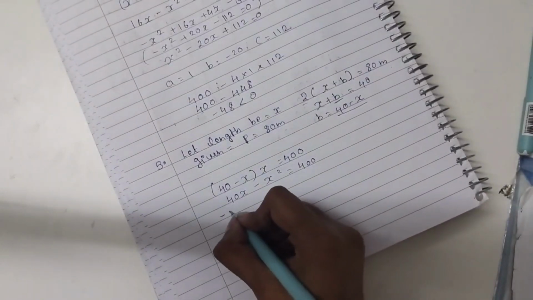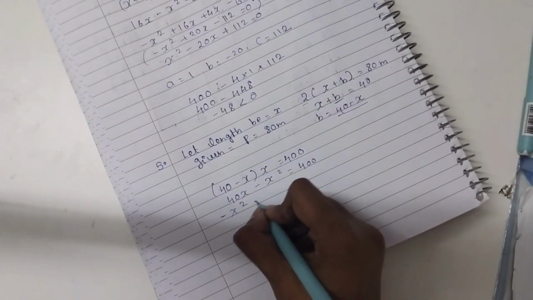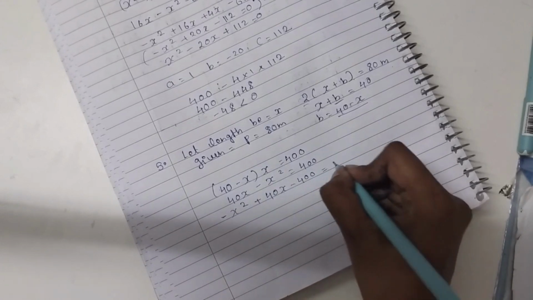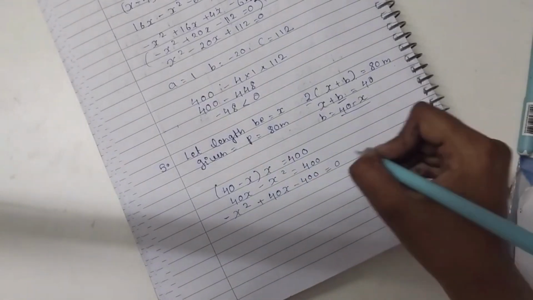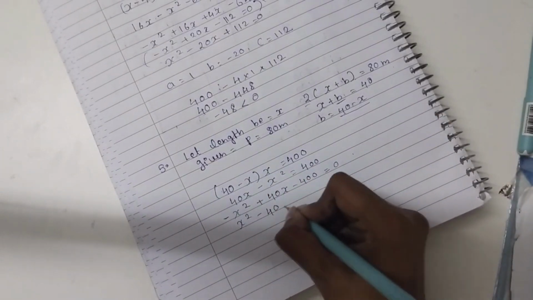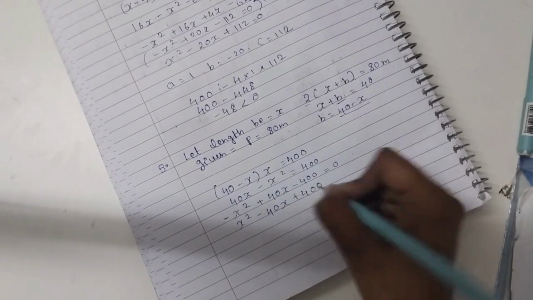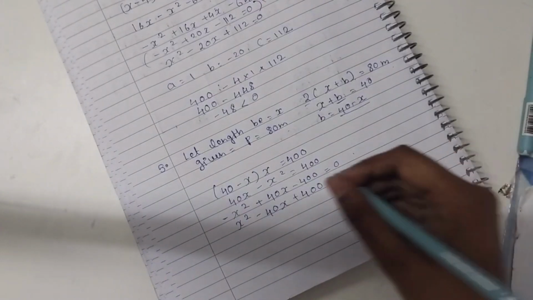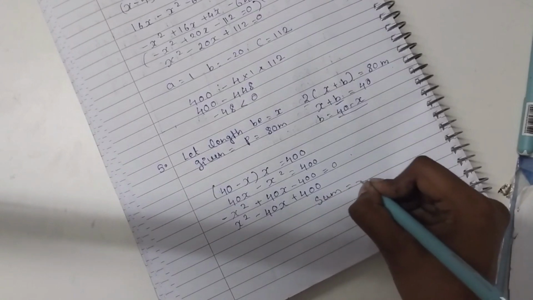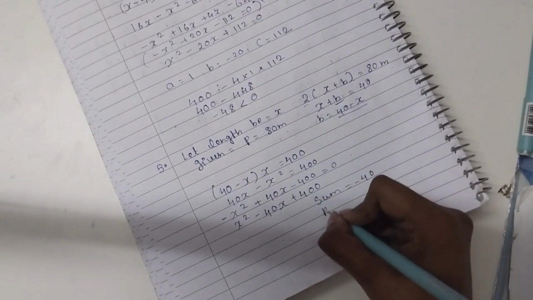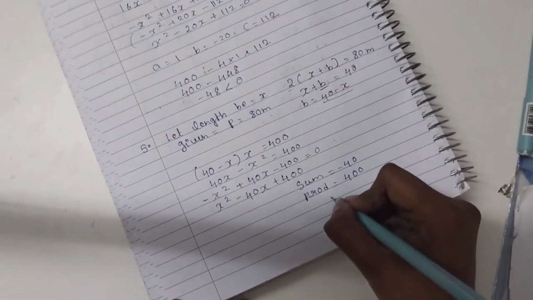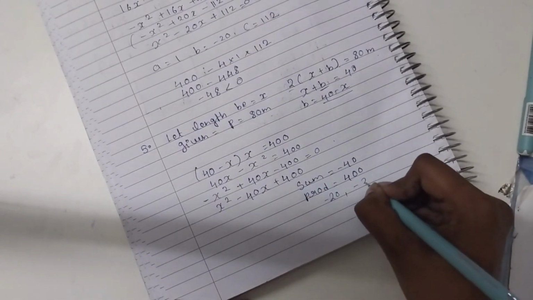We're going to rewrite this so that it's in the form of ax squared plus bx plus c. And we're going to multiply it with the negative value so that it will be easier for us to calculate. Now we need to find two values in which its sum will be negative 40 and its product will be 400. Two such values would be negative 20 and negative 20.